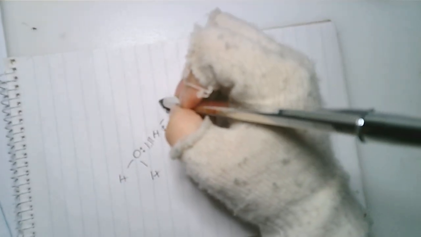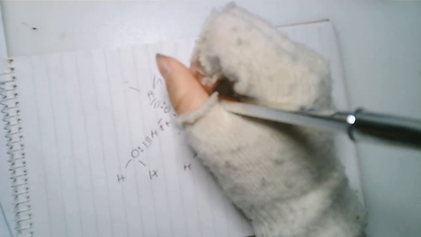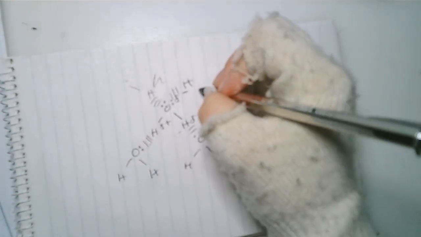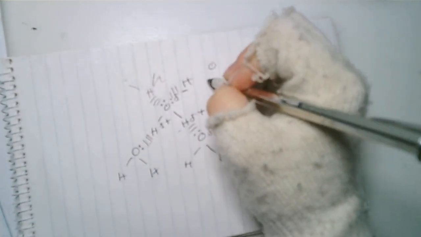And then this one would bond to a hydrogen in a water molecule. And this one would also bond to a hydrogen, because there's 2 lone pairs of electrons, that one would also bond to a hydrogen. And that's basically how you draw it. You just make sure to draw all of the delta positive and delta negative signs and all the lone pairs on each of the oxygens.